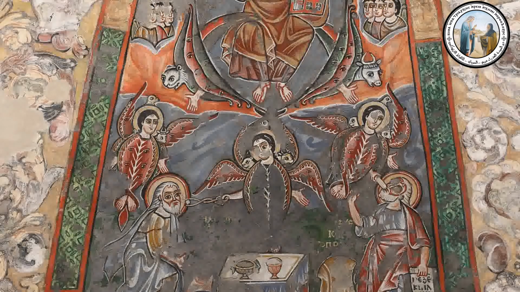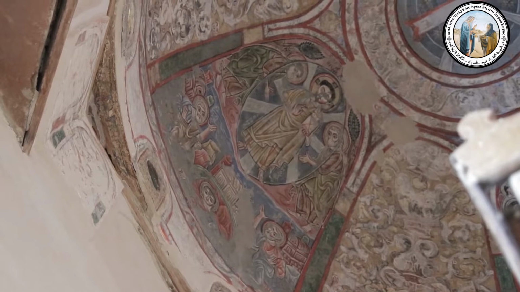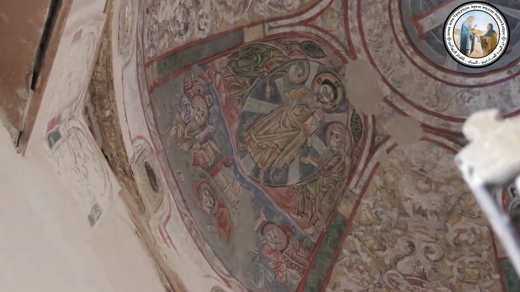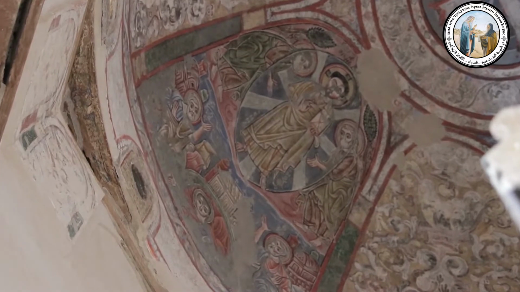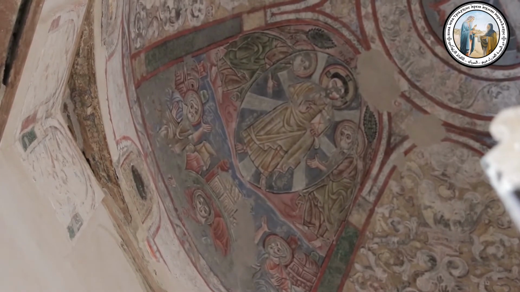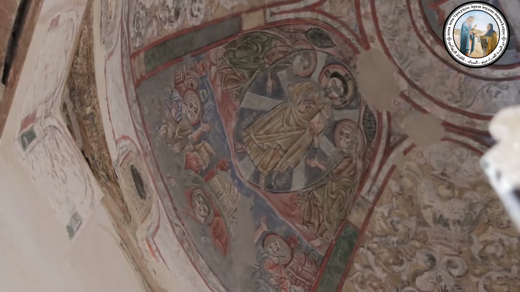"Moreover, he said to me, Son of man, eat what you find. Eat this scroll, and go, speak to the house of Israel." Ezekiel chapter 3, verse 1. The western wall of the dome depicts the events of the manifestation as shown in the Gospels. Matthew chapter 17, verses 1 to 8. Mark chapter 9, verses 2 to 8. Luke chapter 9, verses 28 to 36.